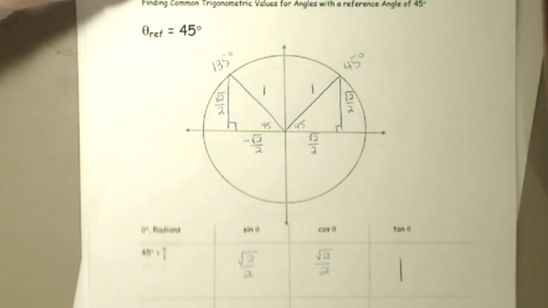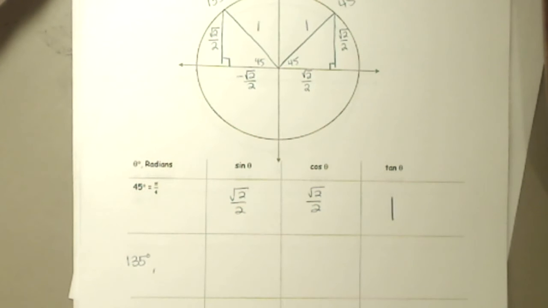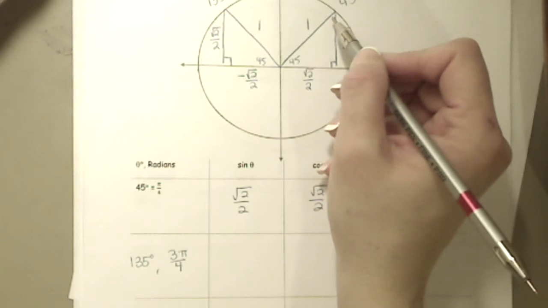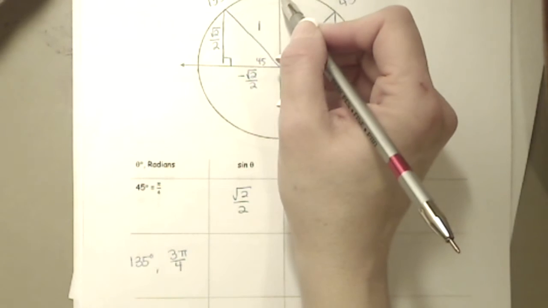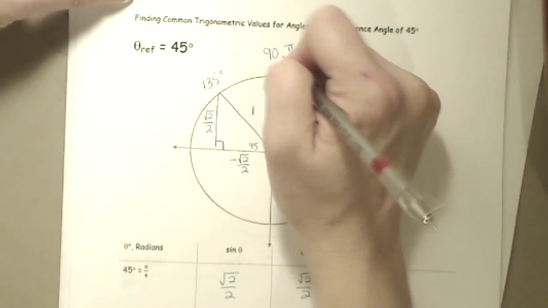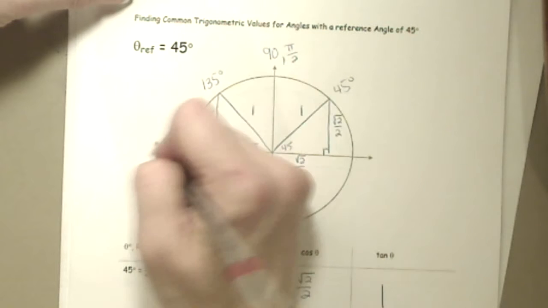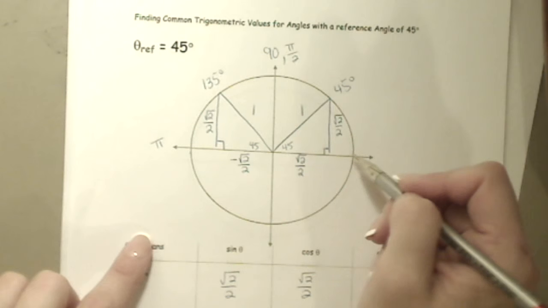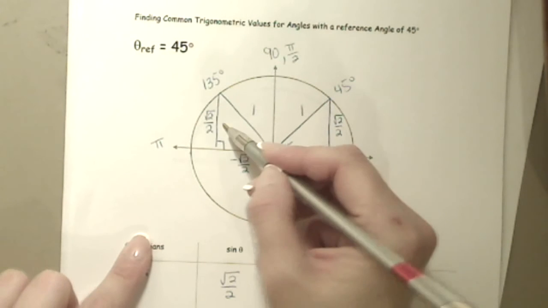Now, if we want to look at that in radians, given that pi is 180, we're looking at 3 pi over 4. Because if you think about it, this is 1/4 the way to pi, 2/4 or pi over 2, 90 degrees, pi over 2. This is 3/4 the way to pi, and this is pi when you have a circumference of a semicircle with a radius of 1.